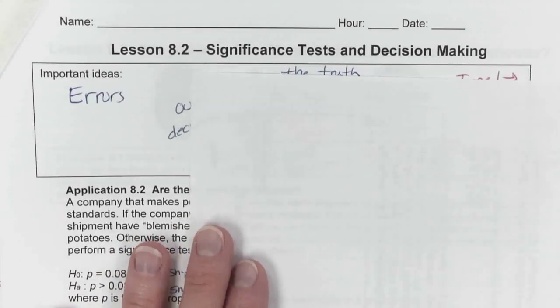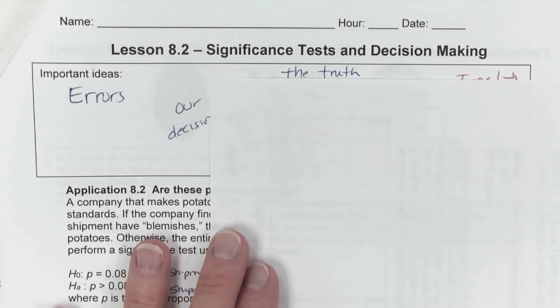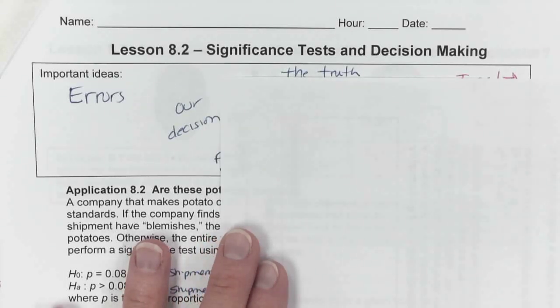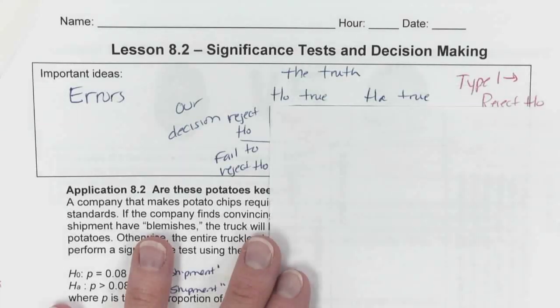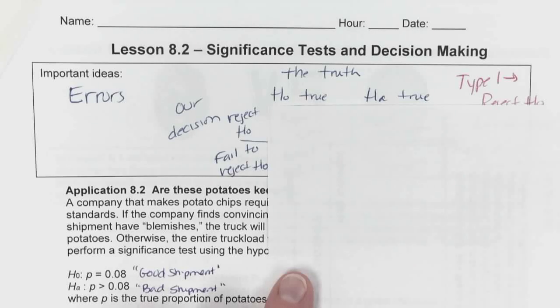you will. I'm going to look at the two things that we're comparing. So our decision from the test: do we reject the null? Do we fail to reject the null? Compared to the truth: is the null true or was the alternative true?